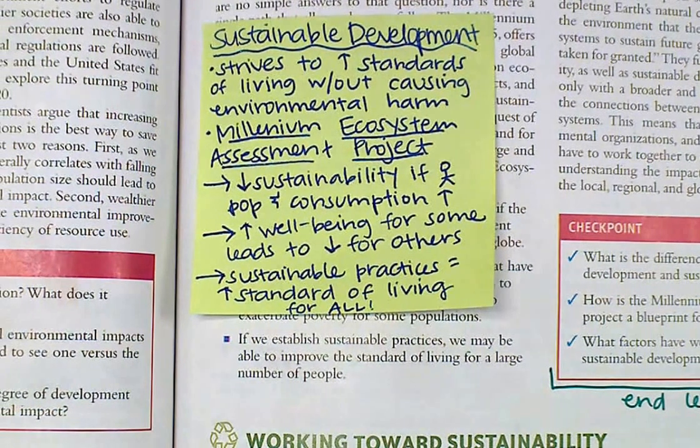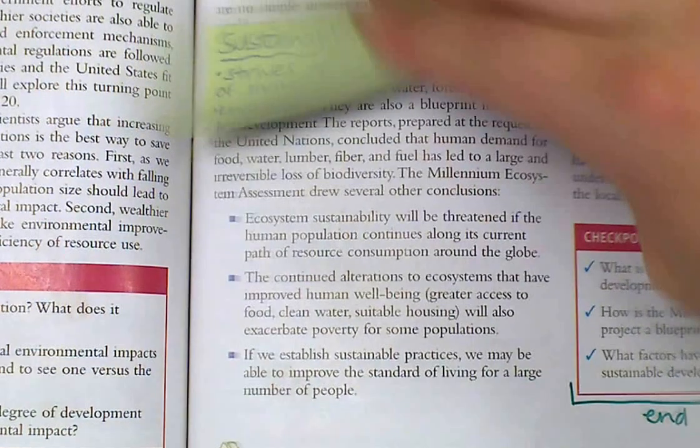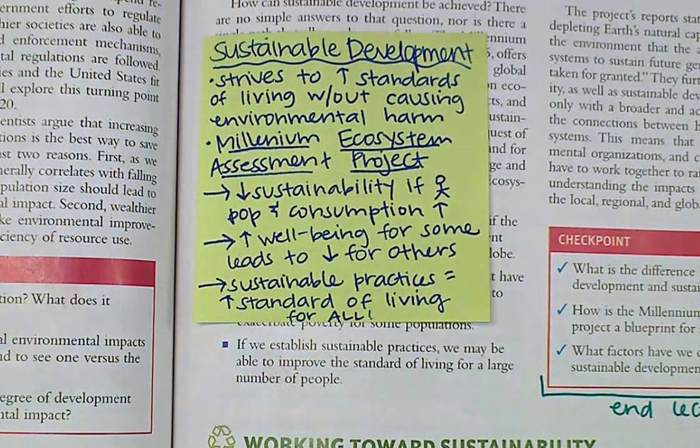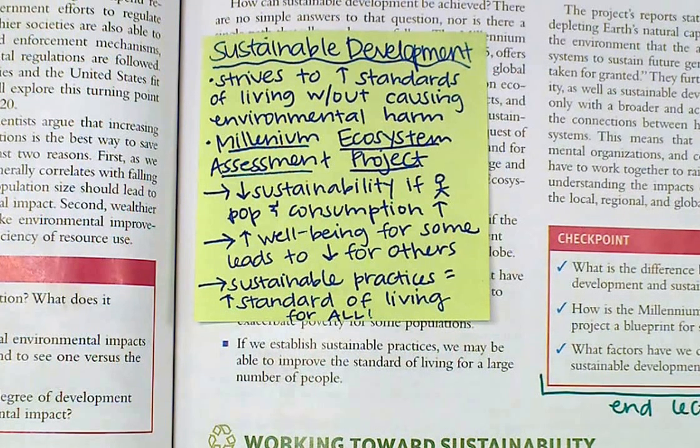Now, I think it was 2005. Yeah, 2005. There was something called the Millennium Ecosystem Assessment Project. All right, and they had three conclusions that I've summarized here for us. The first is that there's lower sustainability if the human population and consumption are increasing. So as human population and consumption increase, sustainability decreases. You can't do that forever.